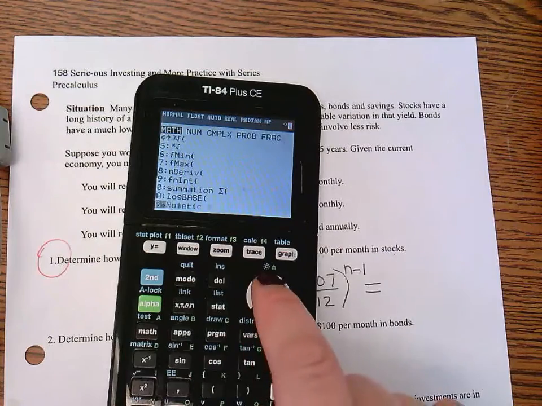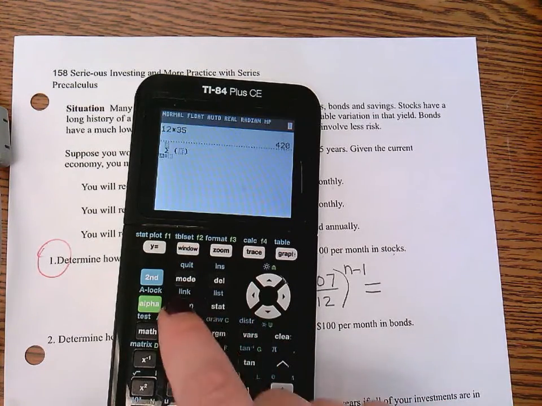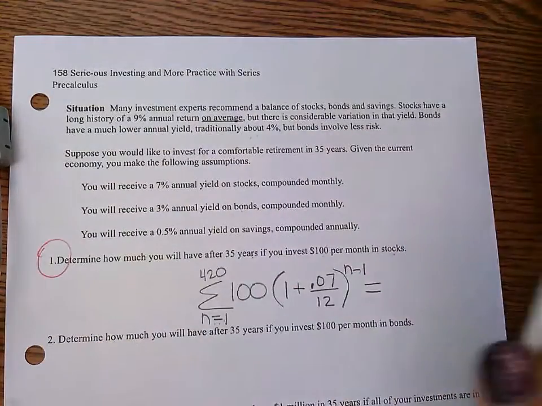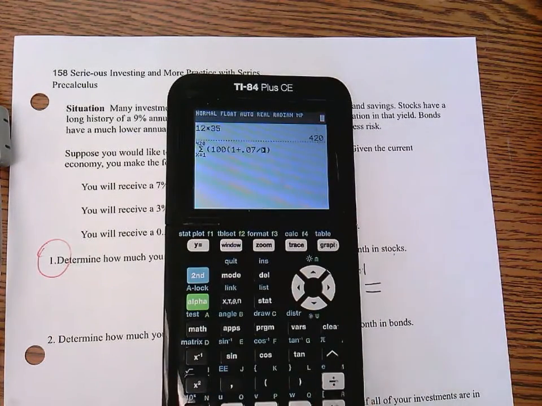So math summation, n goes from 1 to 420, $100, 1 plus 0.07 divided by 12, close parentheses, raised to the n minus 1 power. Can you see all that?